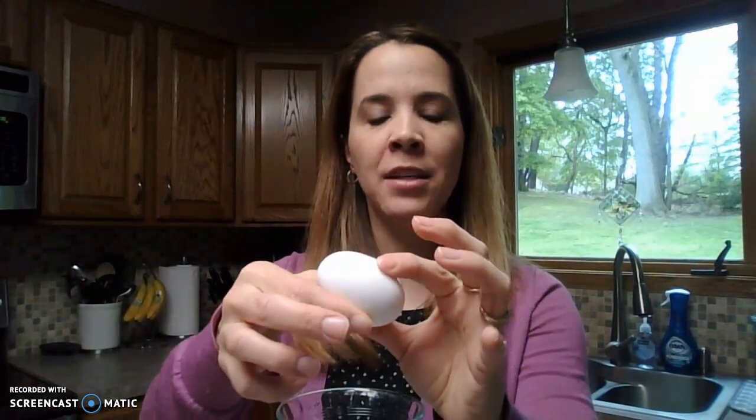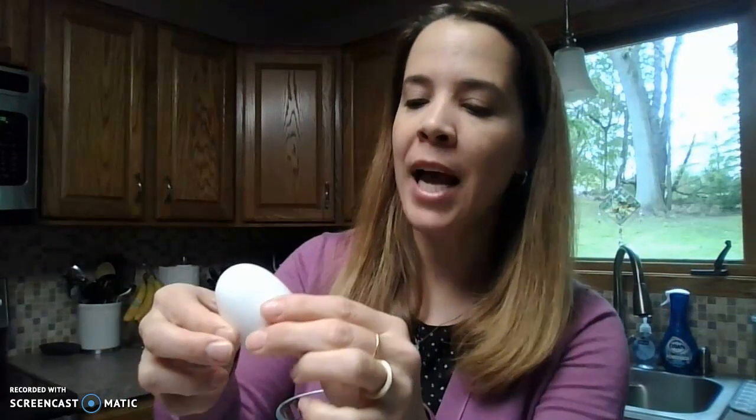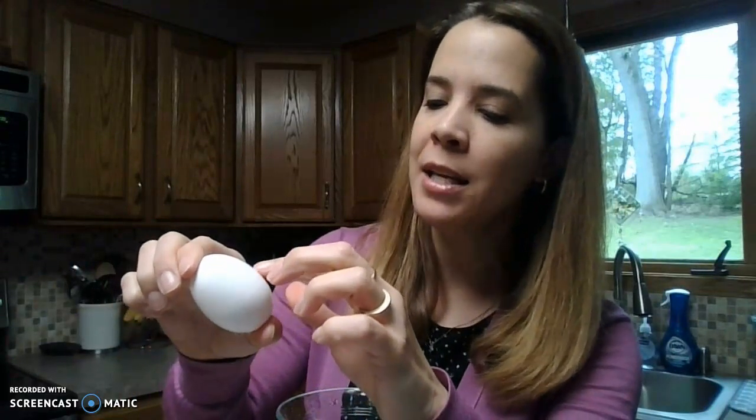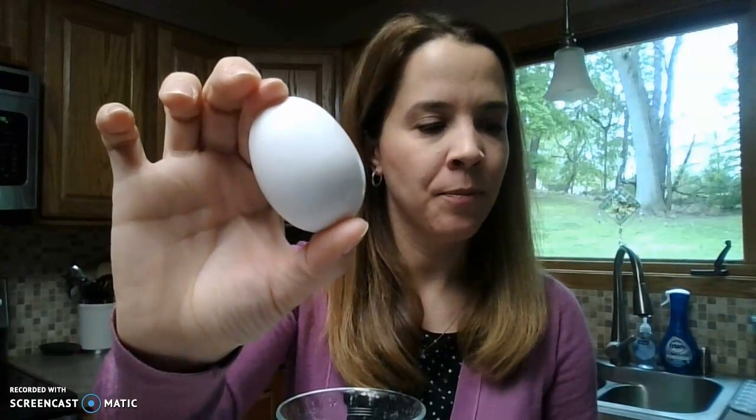Now, if you feel the egg, some eggs are pretty bumpy, and if you held a magnifying glass up to it, you would see some tiny little pores. Actually, I don't have a magnifying glass, and I can see tiny little pores in the eggshell. Those tiny little pores are for gas exchange. So air and moisture can pass through this shell.